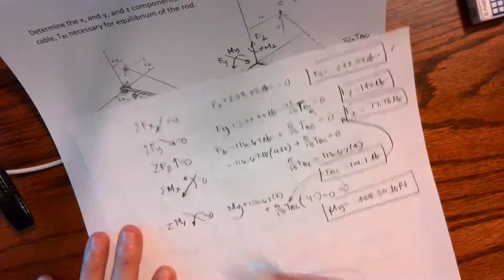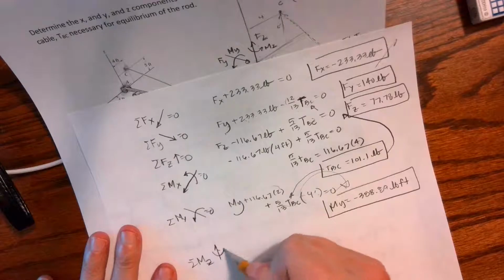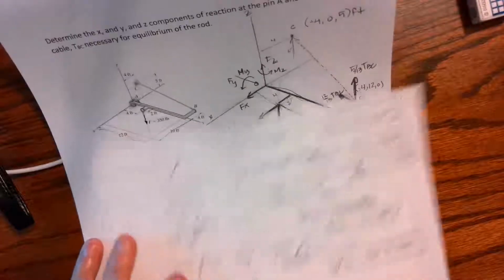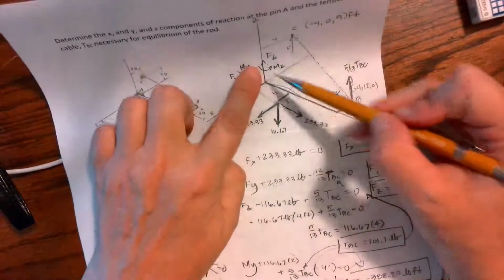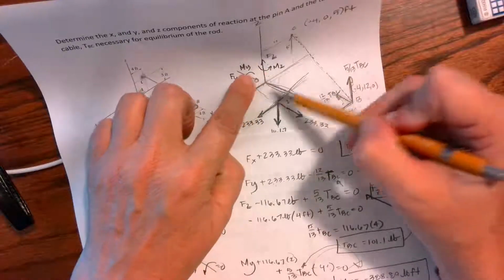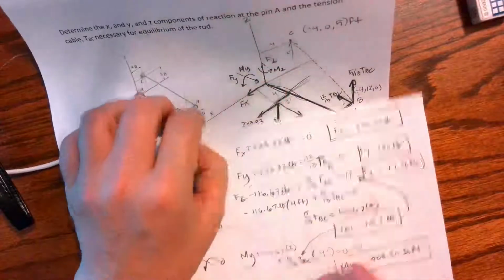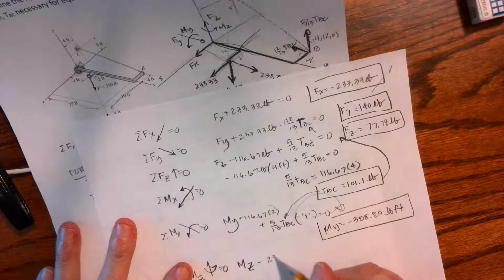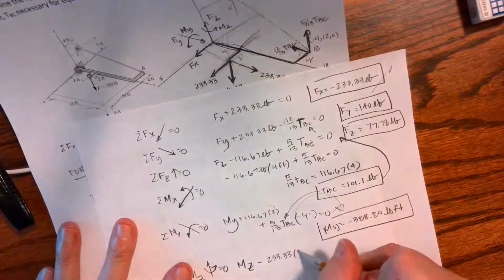Okay. Summing moments about the z-axis. Up, right-hand rule positive, wrap. I have a moment around my z-axis that develops, and I have to do the same thing. The x component, could it cause rotation about the z-axis? If this were a clock handle and I pushed on it, would it rotate? Yes, it would. Would it rotate positive or negative? Thumb down, so we have negative rotation. So I have MZ minus 233.33. Its perpendicular distance is 4 feet back.